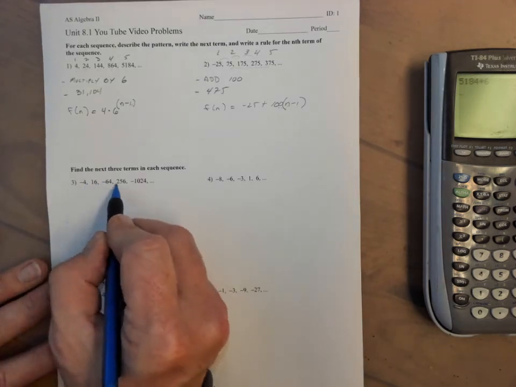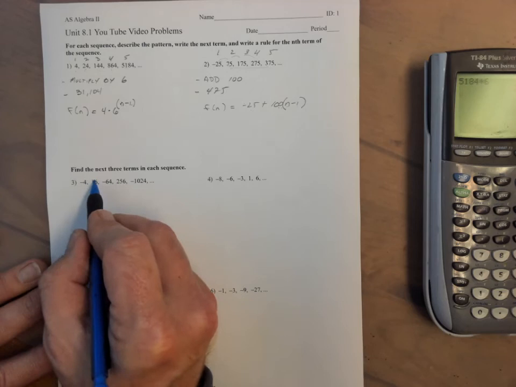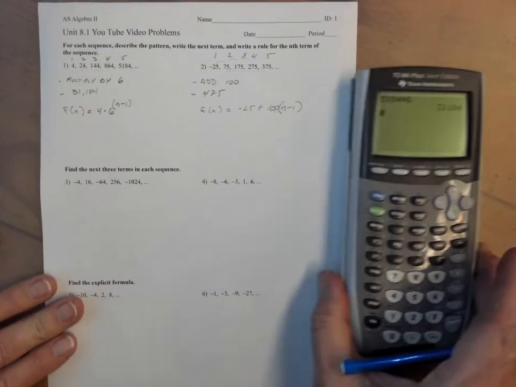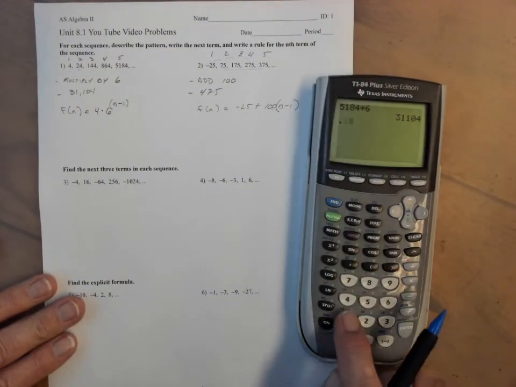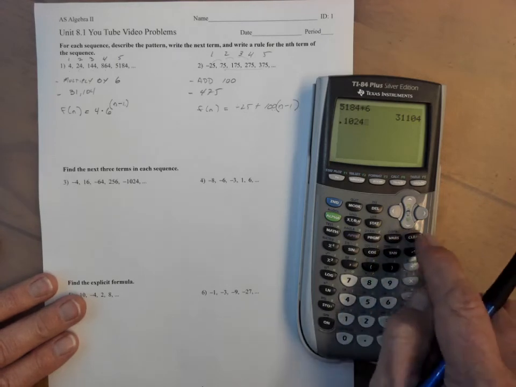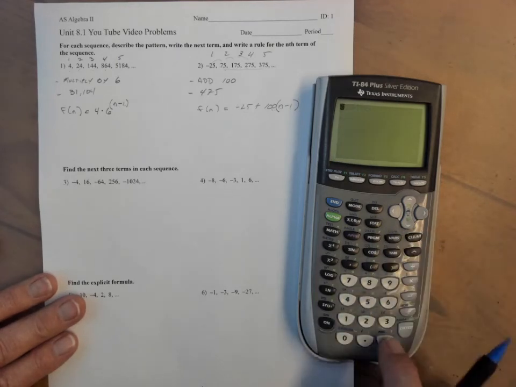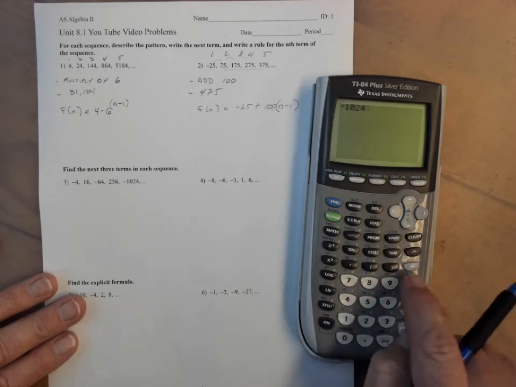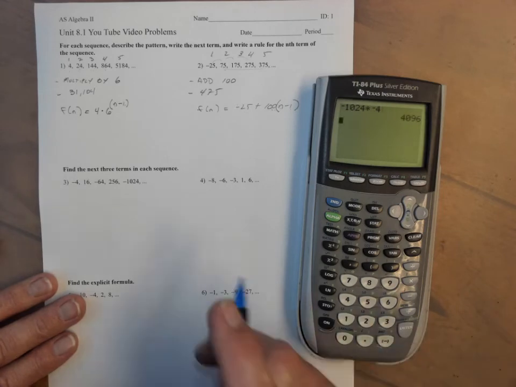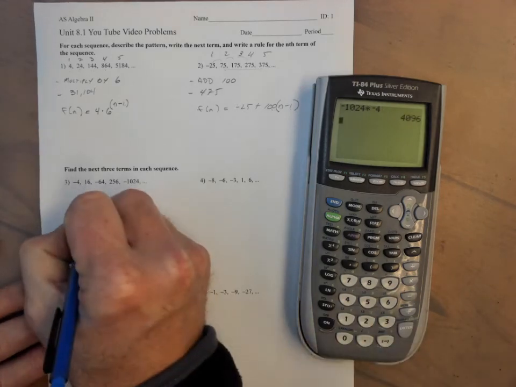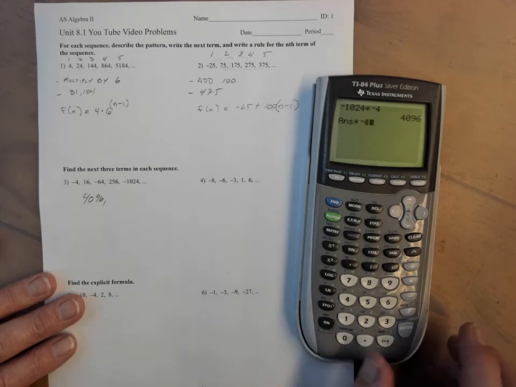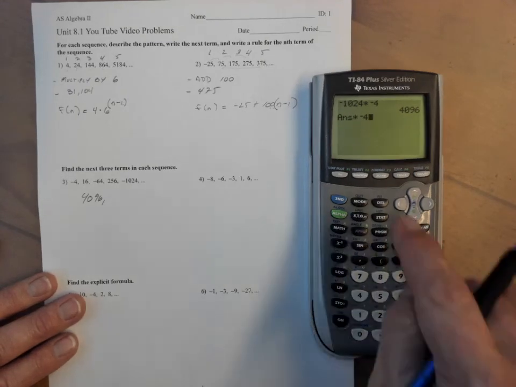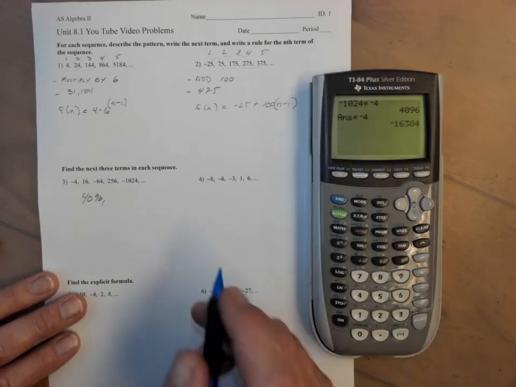And I can see that I multiply by -4 to get the next number in the sequence. So now I'll go back to the calculator. I have -1024. Whoops, I wrote a decimal point there. So -1024 times -4, 4096. I'm going to just do times -4, right? And see how that brings up the previous answer.